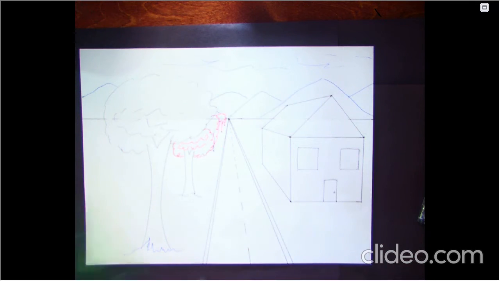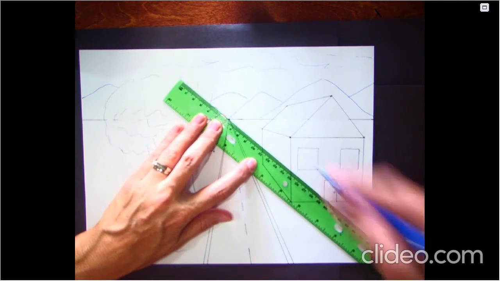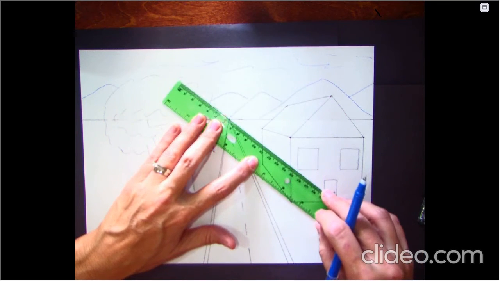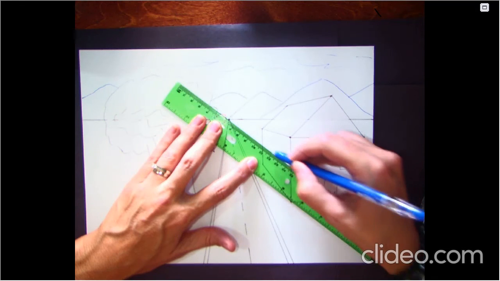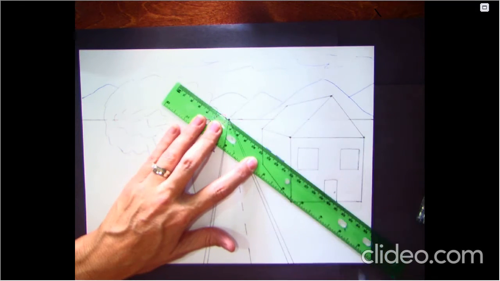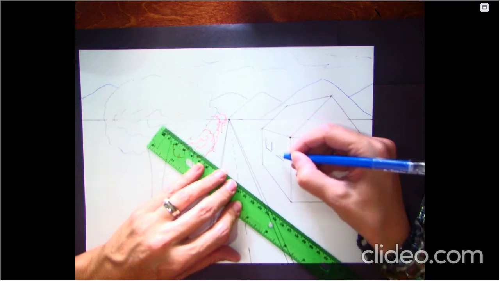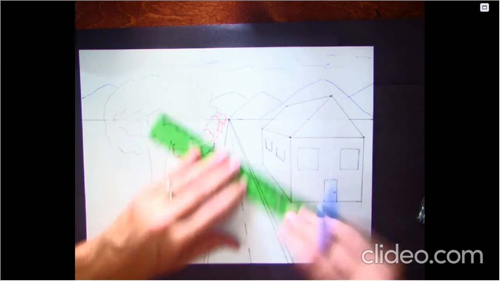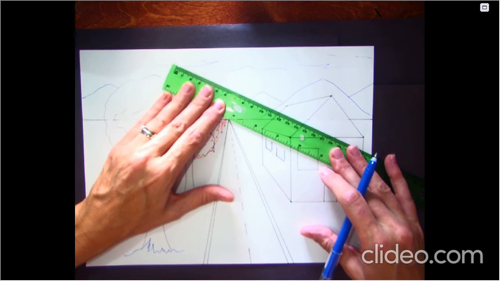For your house, if you want to keep going on your house, one fun thing to do is to add windows on the edge of the house, but the bottoms of the windows have to go back towards that vanishing point. The sides are straight up and down, and the top has to go back to the vanishing point as well.